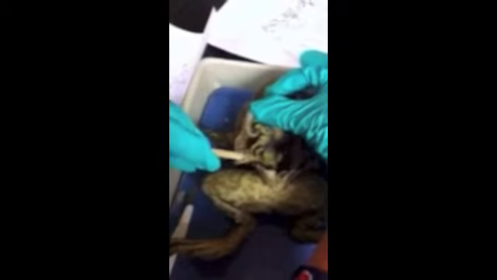Next is the large intestine, so we follow the small intestine all the way to over here to the large intestine, which is what I'm touching right now. The large intestine flows from the small intestine and leads to the rectum.